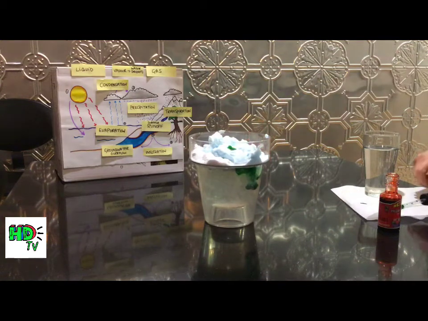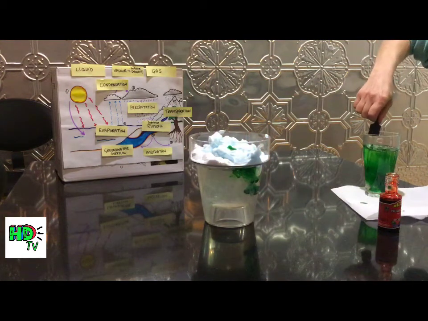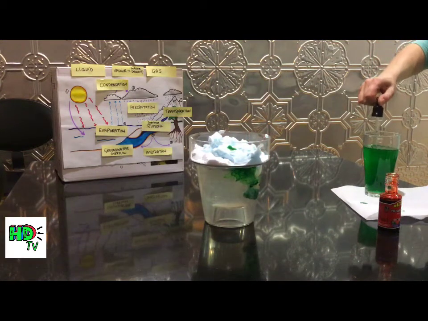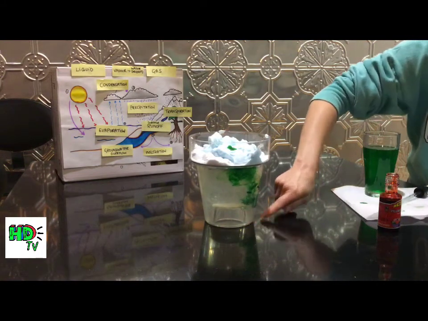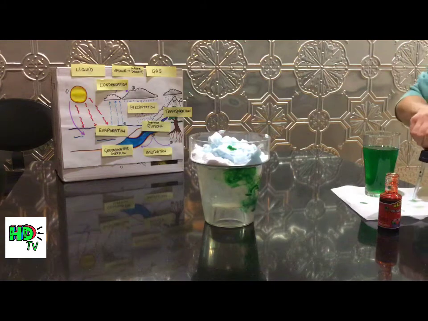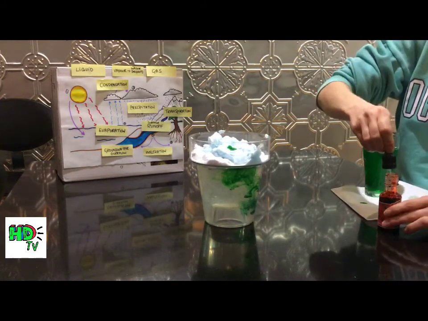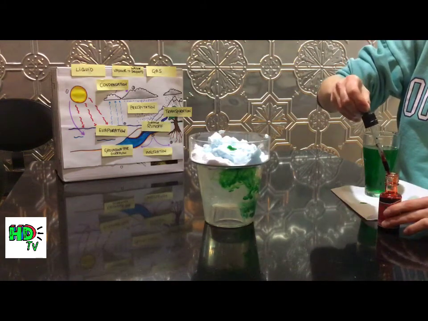Can you see the dye beginning to transfer from the clouds down towards the surface of the earth, which would be the bottom of my bucket here? I'm going to do the same with the red to show you again.